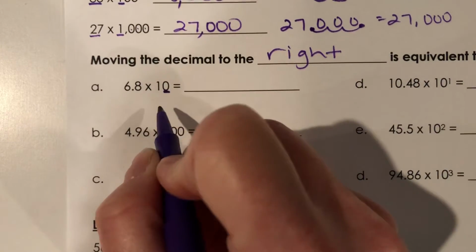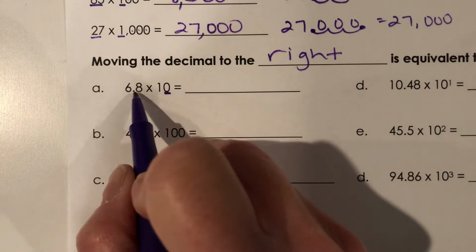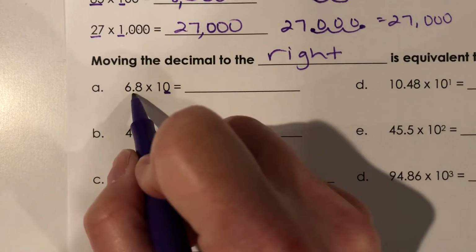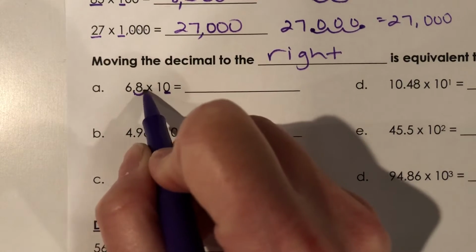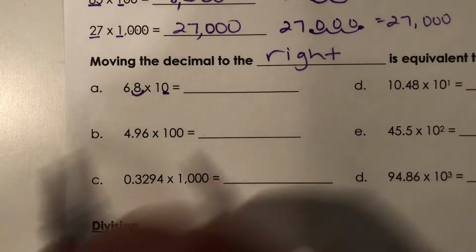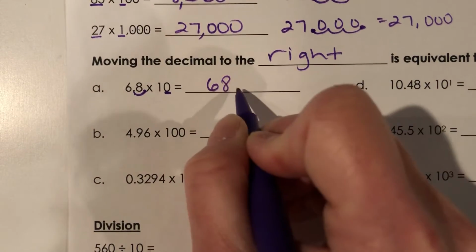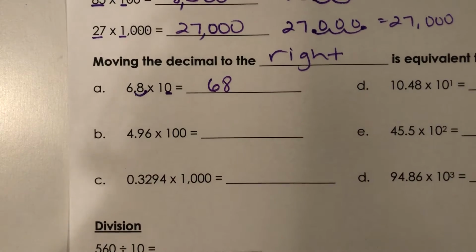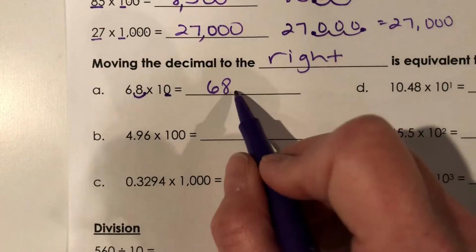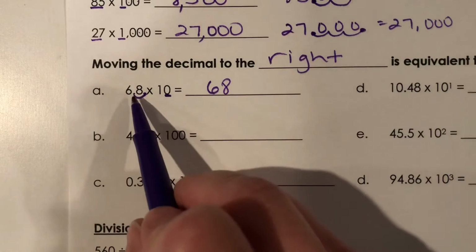When you multiply by 10, that means I'm going to shift this decimal, because this is just 110, one place to the right. So now what would be after the 68? And remember, we wouldn't just write 68 with a decimal point after it, right? That would just look funny. If you wanted to write 68.0, you could, but 68 is just fine.